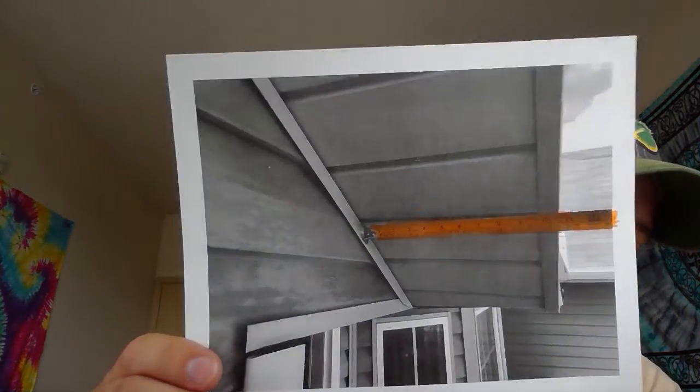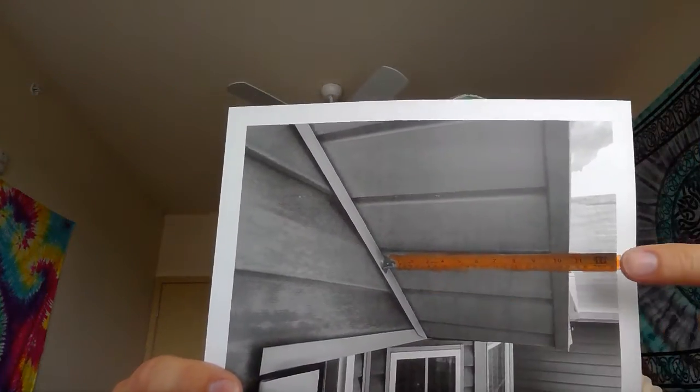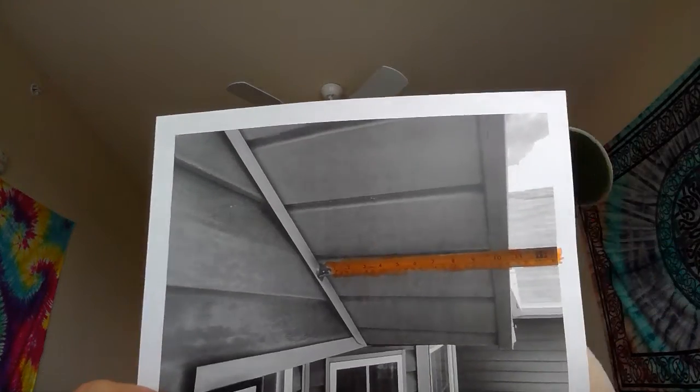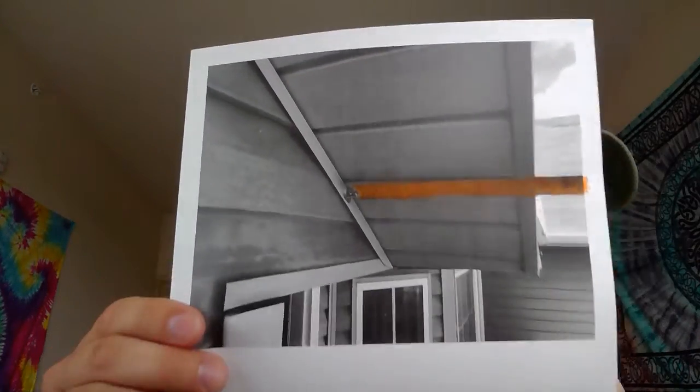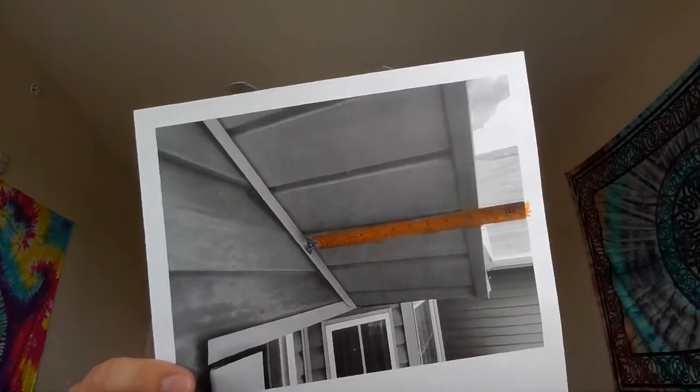Next, with the soffits, most of you guys are doing these pretty good, but just make sure that the tape measure is legible. If you can't read that from your photo, don't send that in. So this is another example of a good one.